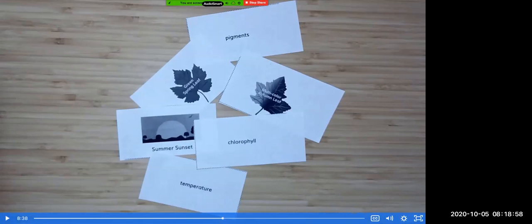What would come next after spring? It would be summer. Which one of the words left would relate to summer? Pigments or temperature?